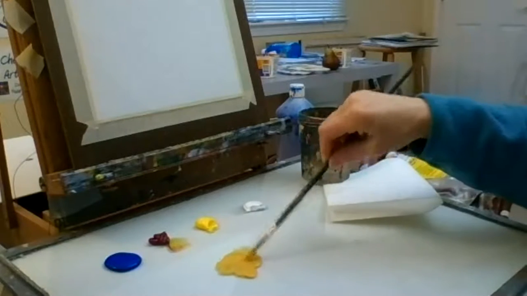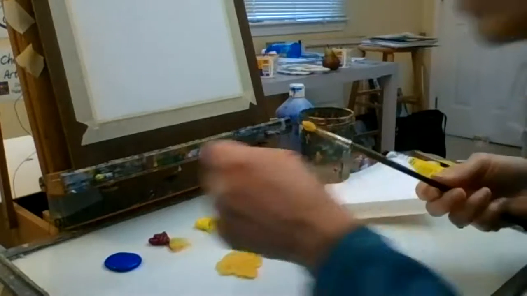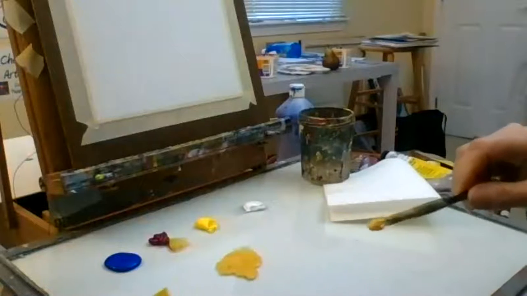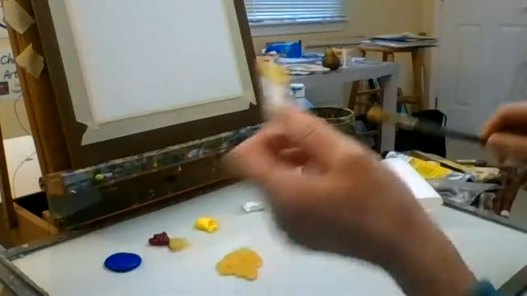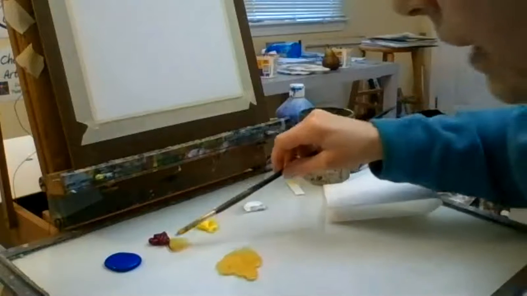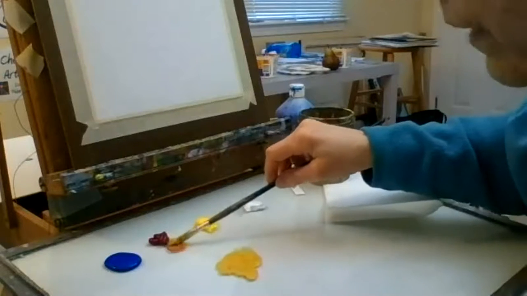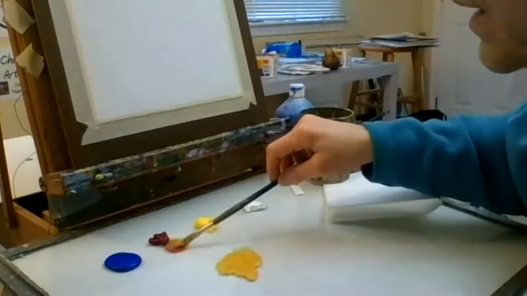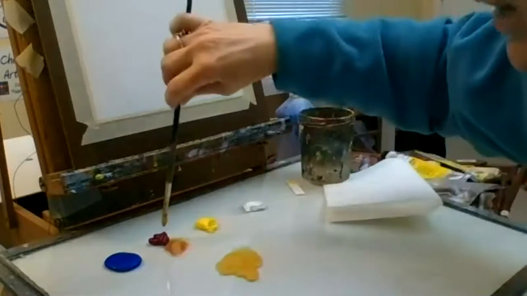Now this color would be the color I would use. Let me show you the color on this. So this would be the color I might use usually, but to make sure that it's dark enough for you to see on the camera, I'm gonna add a little bit more of my red. See how I do this? I just take a little bit here, a little bit, I don't go like this.